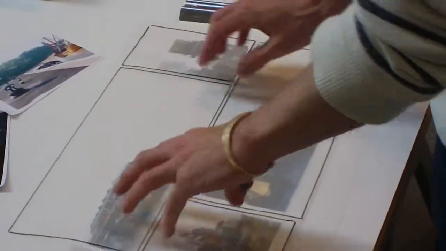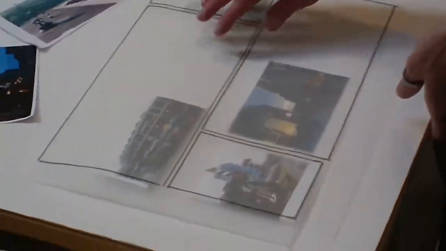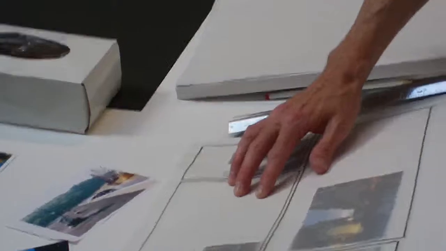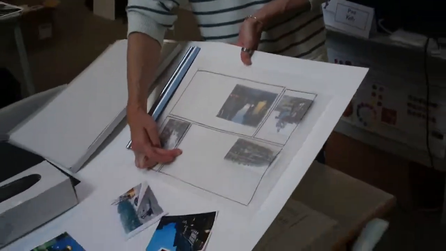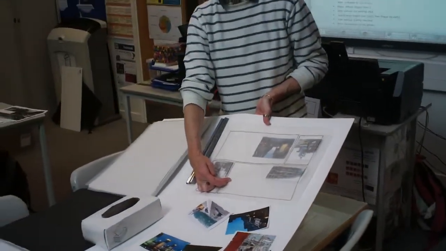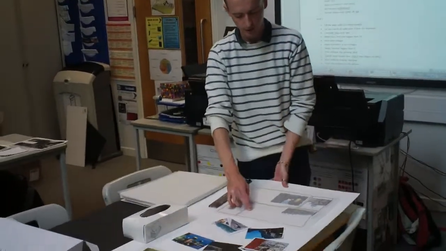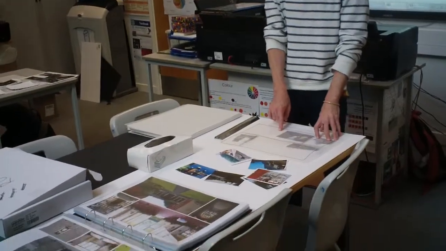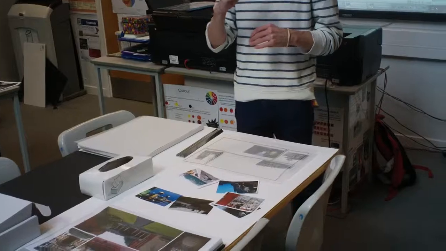Right. So now when we're looking at this, if I lift it up, we can see the ideas beginning to form on the page. We can see, okay, well, I've got dark at the bottom, and dark quite often works really well at the bottom of the page, and the lighter images at the top.